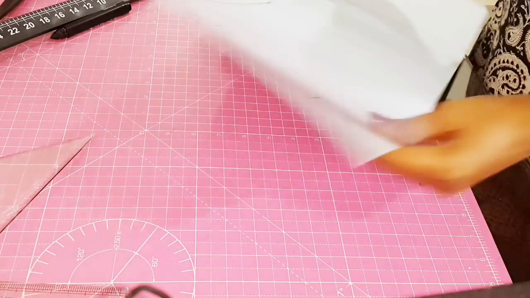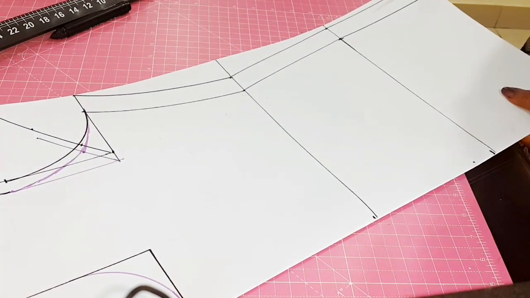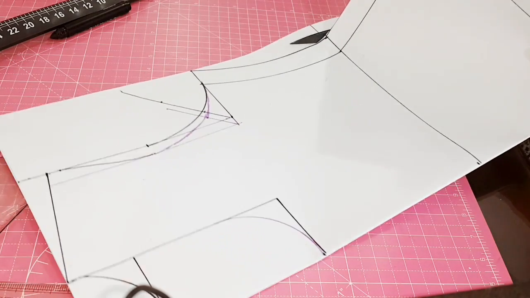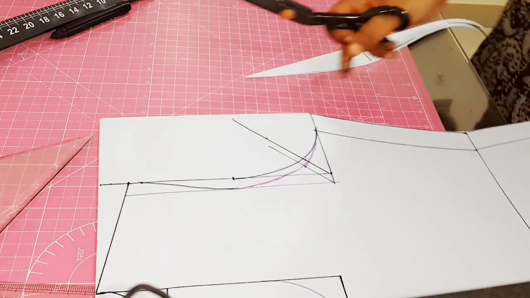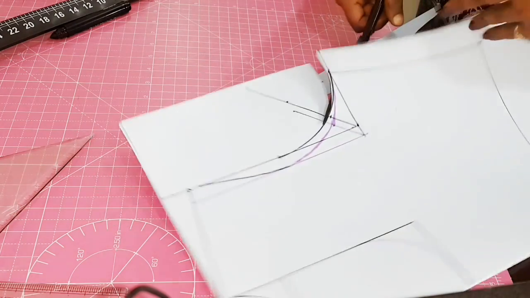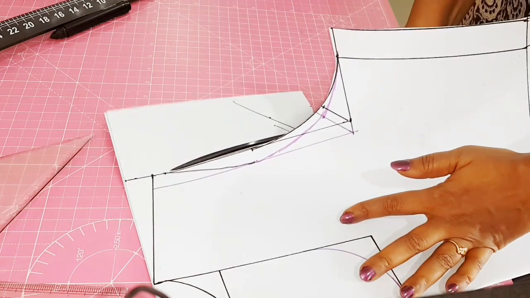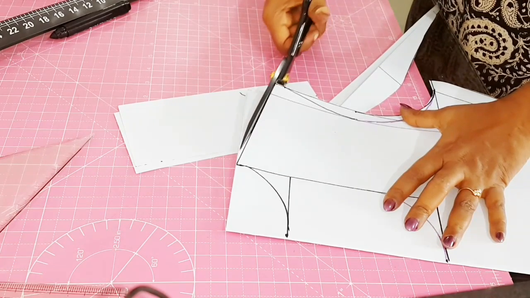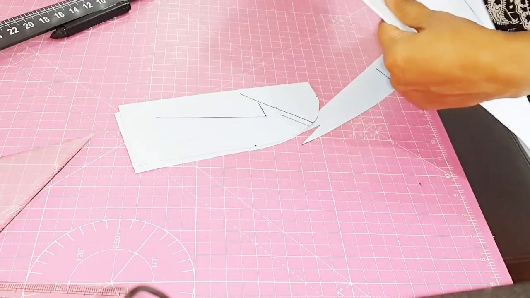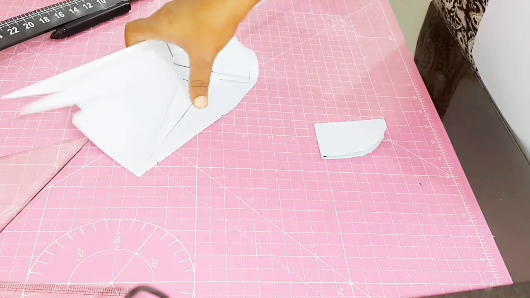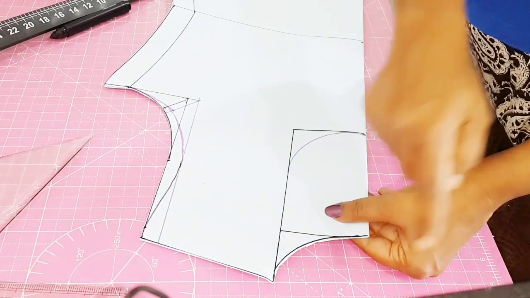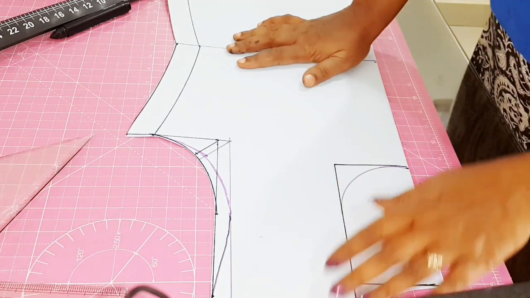Now we cut this. I am cutting with the seam allowance. So next time when you are shifting this on the cloth, you don't have to add seam allowance. I am cutting only the back armhole here first. When I am cutting this on cloth, I am not going to add any seam allowances on armhole or on shoulder joint or not even on neck, because I have drafted including all the seam allowances.